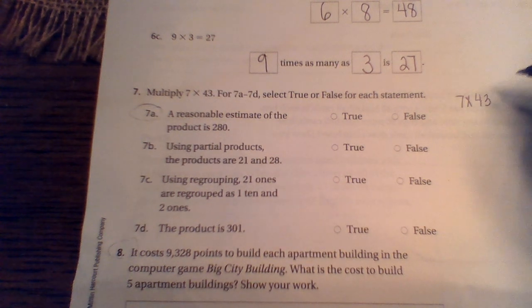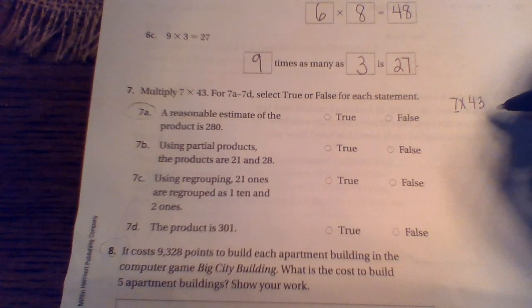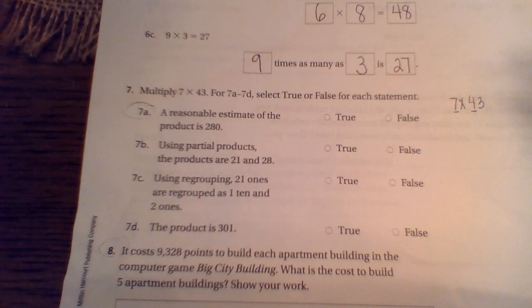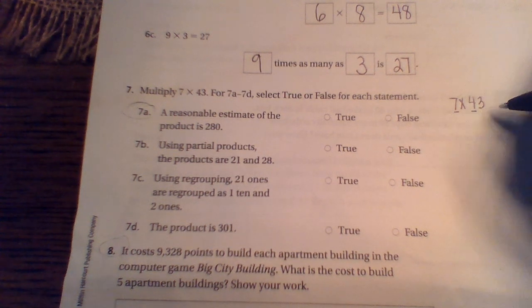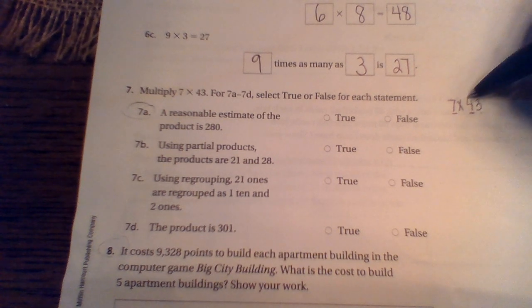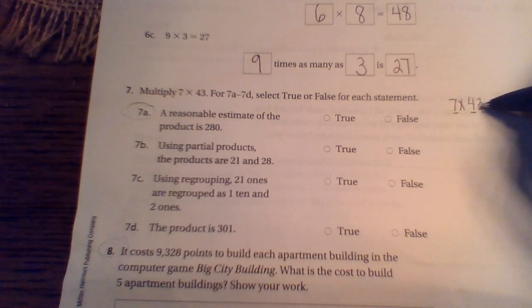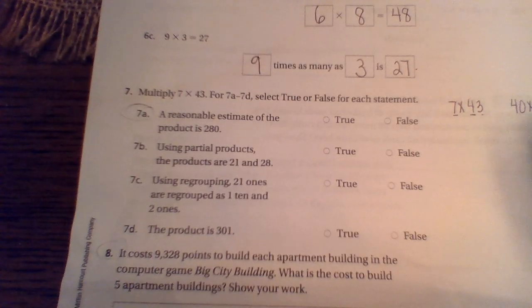I do my rounding first. I leave my single digit number alone. I'm only going to round my double digit number over here, the 43. And when I look at 43, I have to determine, is this going to stay a 4 or is it going to go up to a 5? If I look at the neighbor next door, if this number here is a 5 or larger, it causes the number here to go up. But since this number is less than a 5, we are going to drop the 3 and we're just going to make this an even 40. And we're going to do our work in our head because we know our basic facts from 3rd grade.